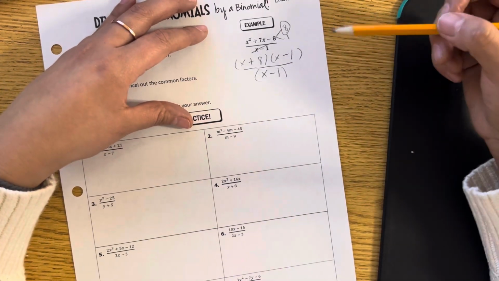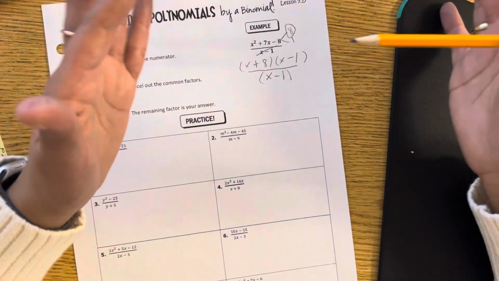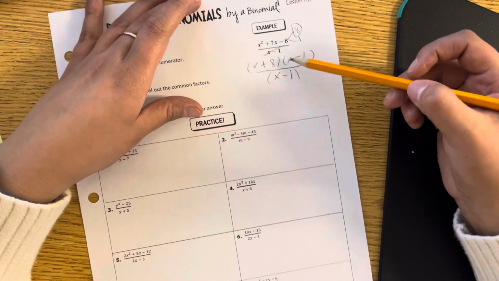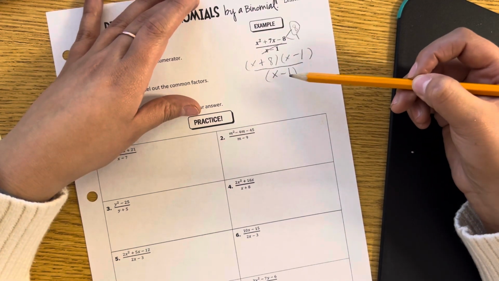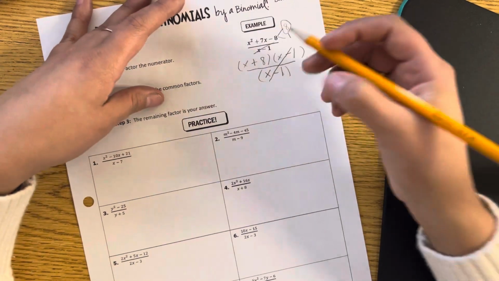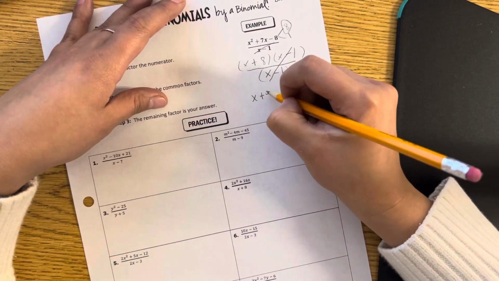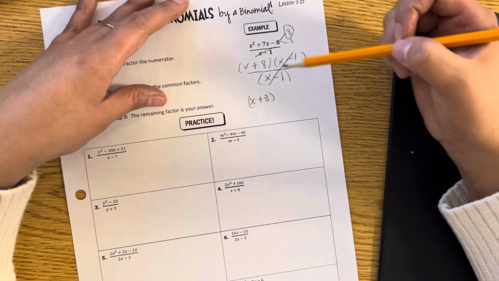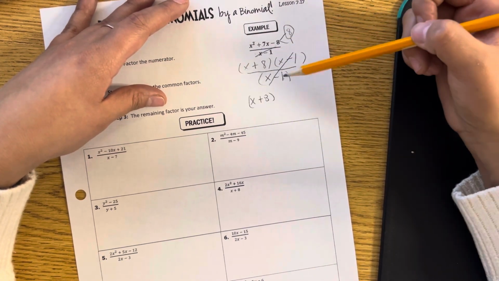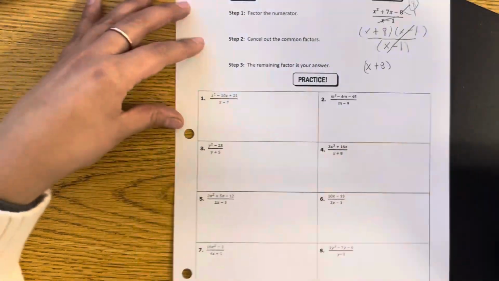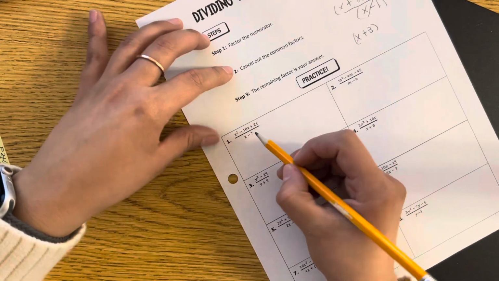Anything divided by itself essentially cancels or divides and equals 1. So if you notice what's in the numerator versus denominator, since x minus 1 is in the numerator and x minus 1 is in the denominator, they essentially cancel out. So my answer is x plus 8. So this lesson is more or less just dividing out while you factor, and it's asking what the second factor would be. That's all.